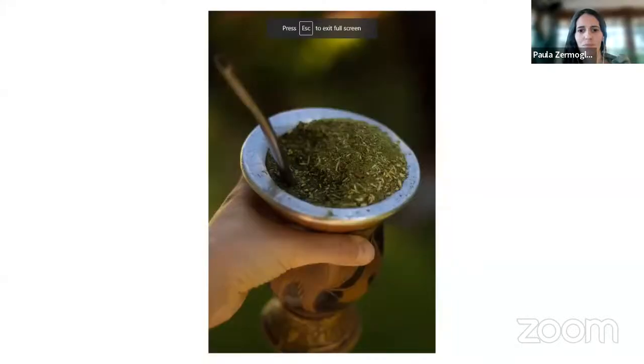Okay, so we're coming back, and I'm going to share my screen again. I'm going to share something with you first, because maybe you're wondering. So I'm going to present something that is very important for me. That is this thing on the screen, that is the mate. This is what I've been drinking all this time, and what I will keep drinking during all the modules.